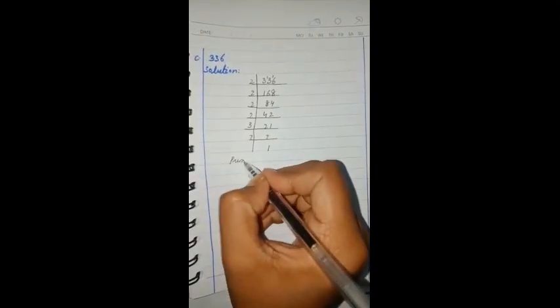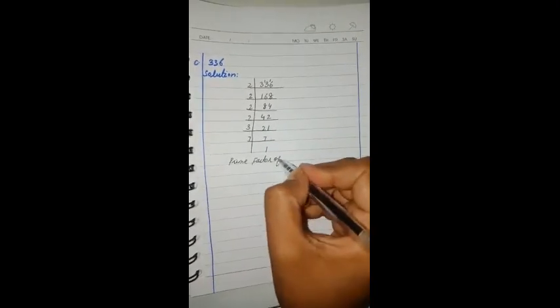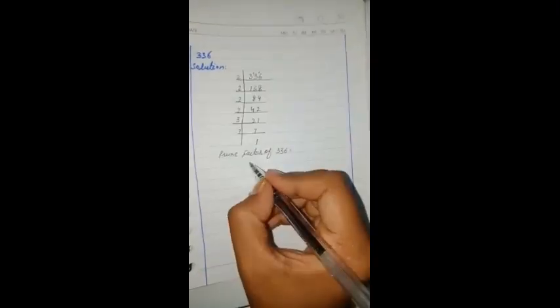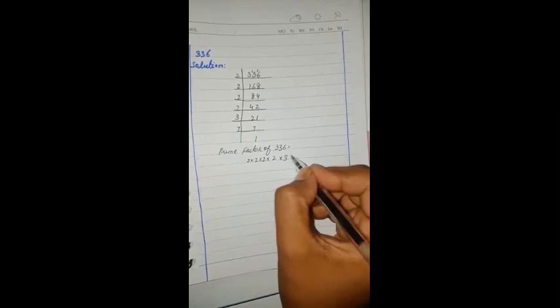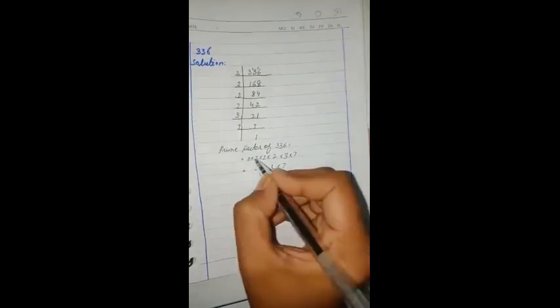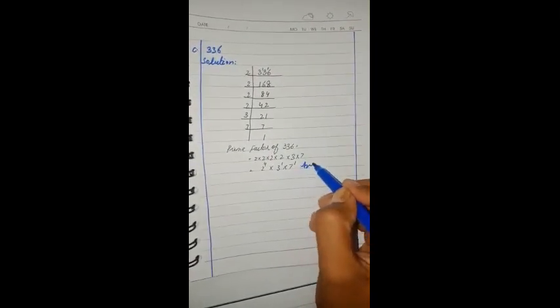Prime factors of 336 are equal to 2 multiplied by 2 multiplied by 2 multiplied by 2, and 3 multiplied by 7. So 2 multiplied by 3 multiplied by 7: 2 four times, 3 one time and 7 one time. It's your answer.